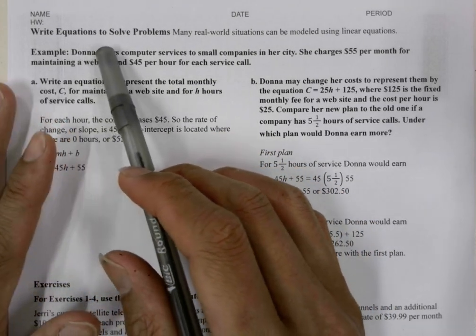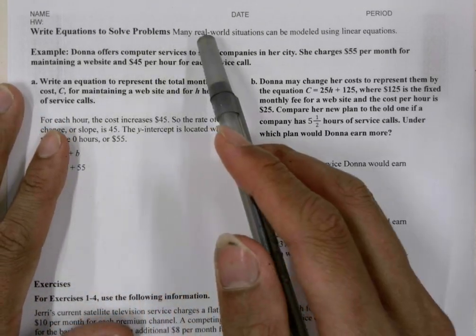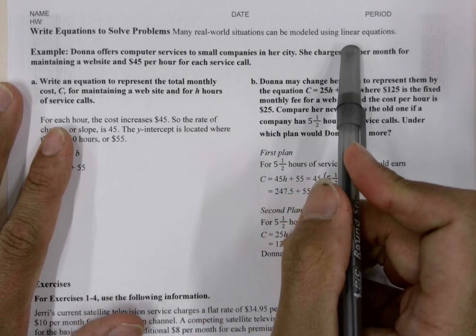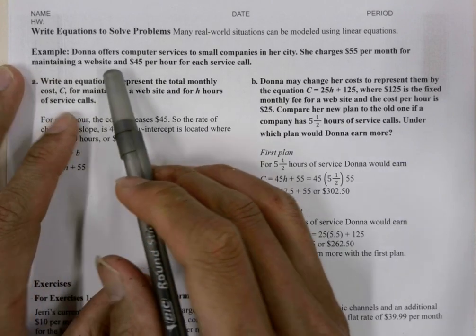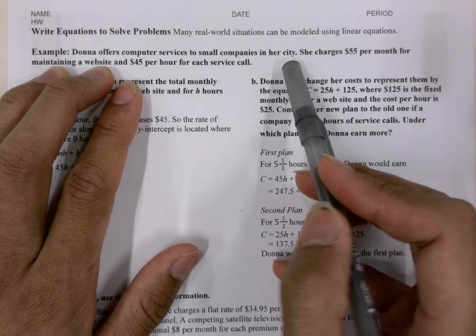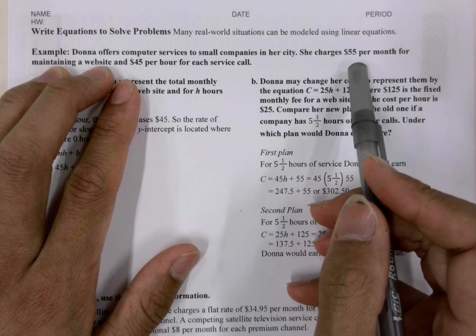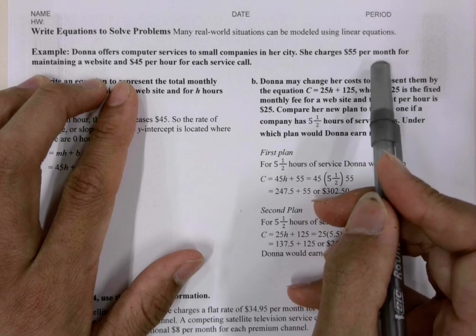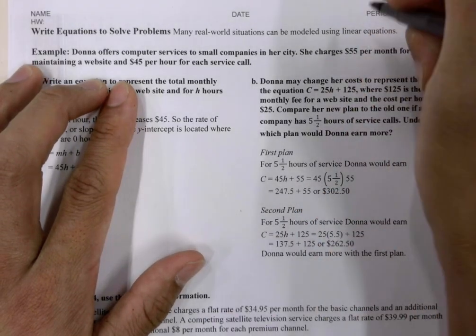So now we are going to write equations to solve problems, and many real-world situations can be modeled using linear equations. Here's an example. We have Donna offering computer services to small companies in her city, and she charges $50 per month. That means $50 times the number of months, right? So let's do a times on the per.